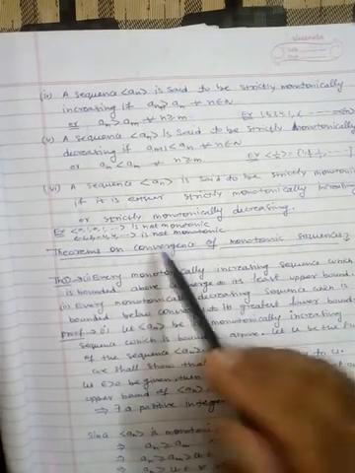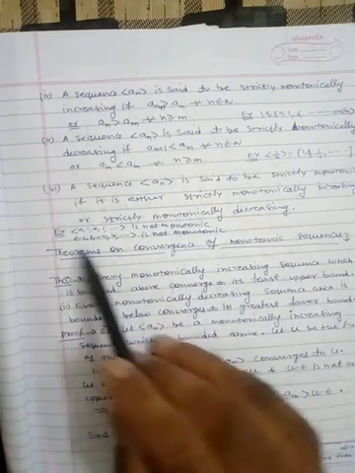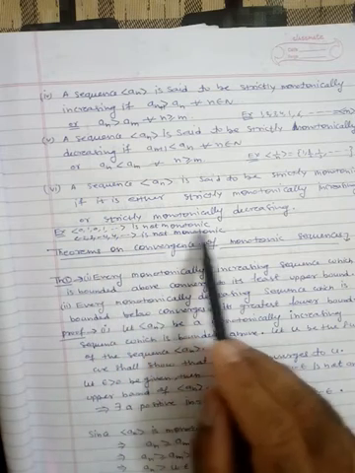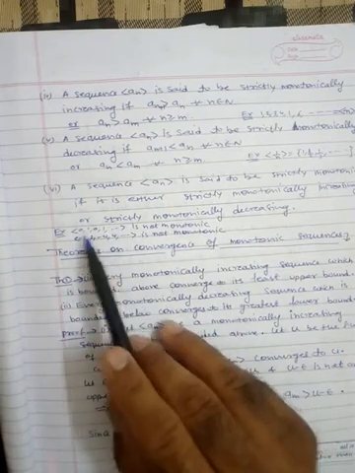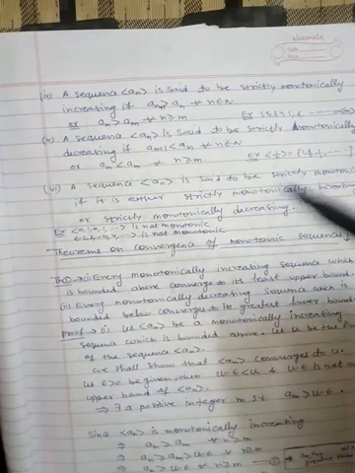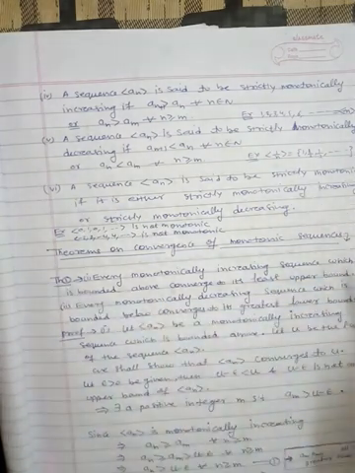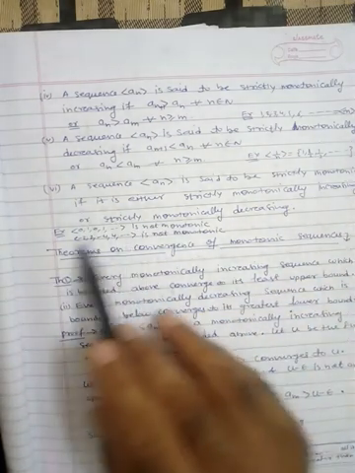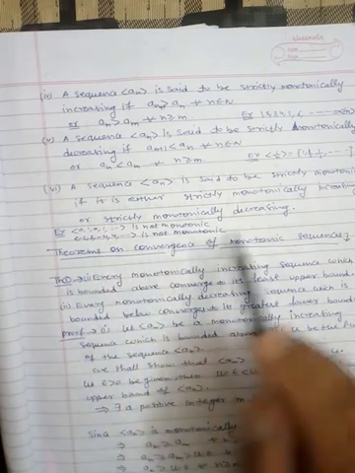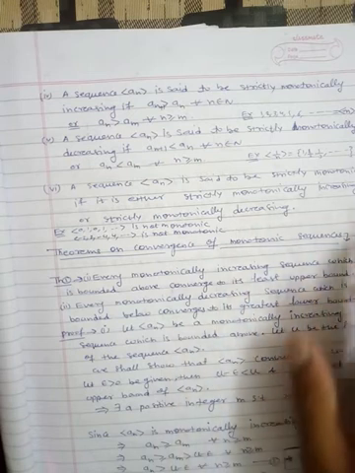Now we have taken two examples that are not monotonic. For example, 0 1 0 1 0 1 0. This is not monotonic. This sequence has no pattern; the values are only 0 1 0 1 0 1. They are neither increasing nor decreasing. Similarly, in the next example, -2, -4, 4, this is also not monotonic. These are the counterexamples.